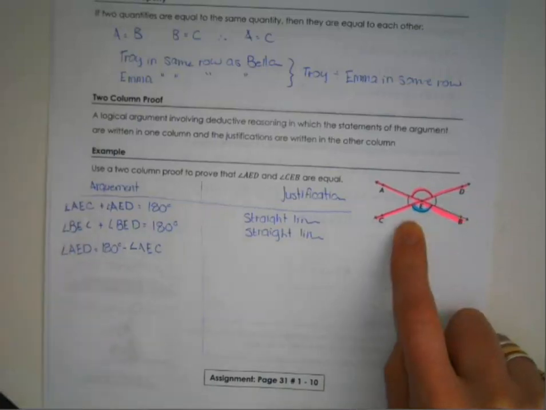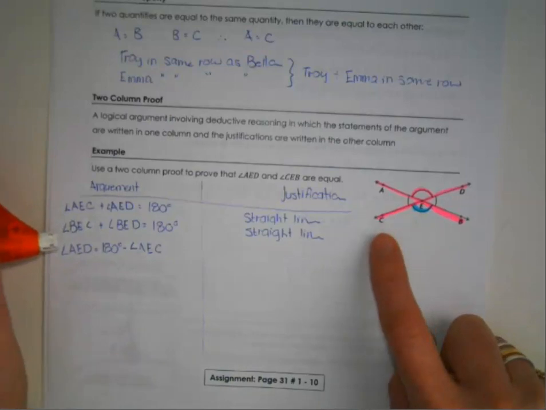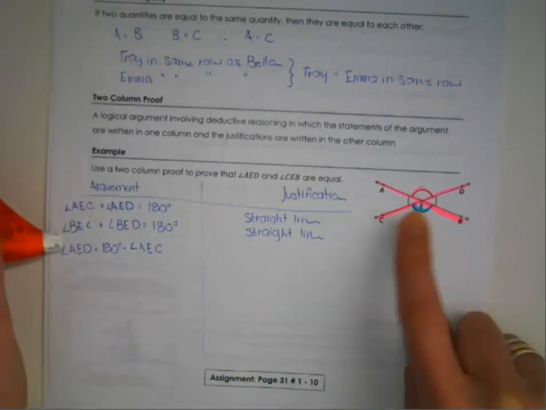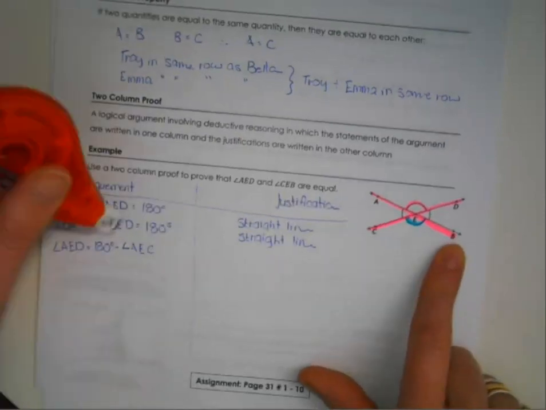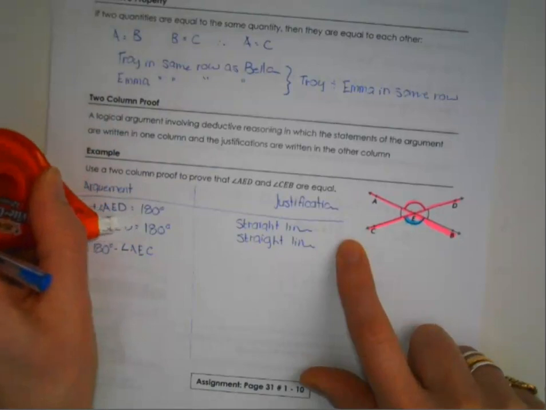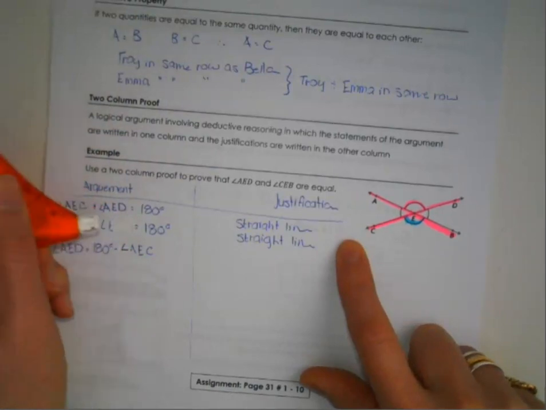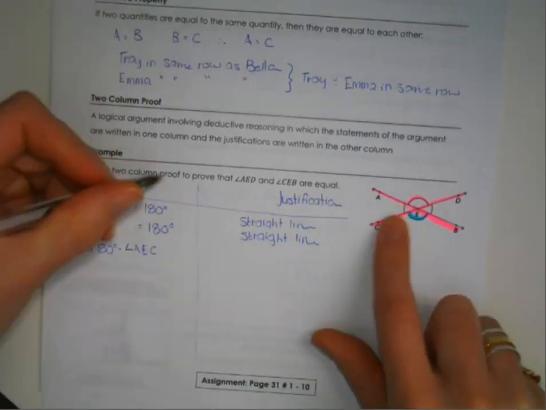So what I'm actually going to do is go back to this first one and show angle BEC plus angle AEC, they're still equal to a straight line. So angle AEC, I'm going to change BED to AEC.